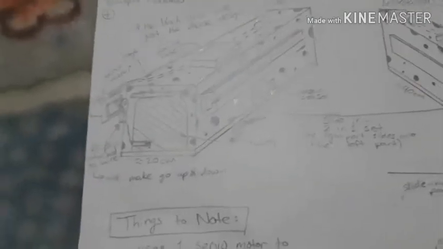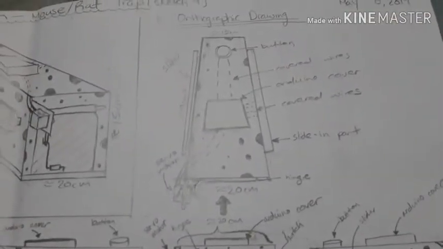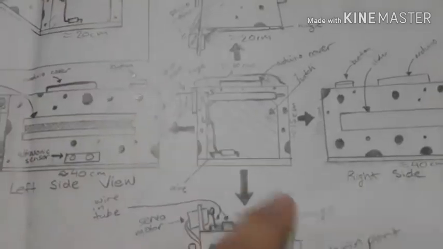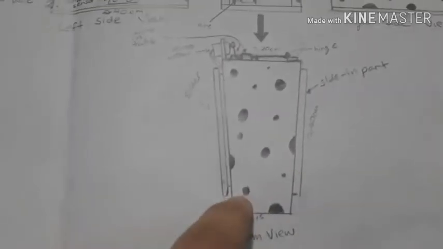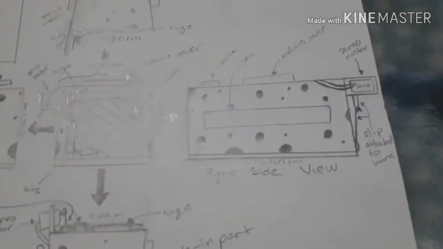It involves some aspects of my previous sketch, in how it has the two-in-one set up with the sliding parts. I'm going to show my views. This is my isometric view. This is my top view. This is my bottom view. This is my front view. This is my bottom view. This is my left side view, and then this is my right side view.